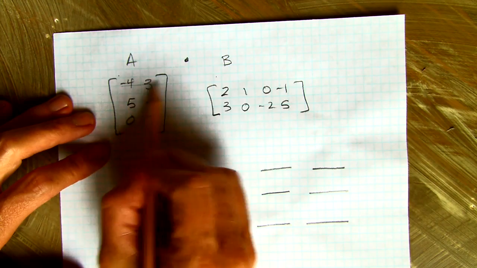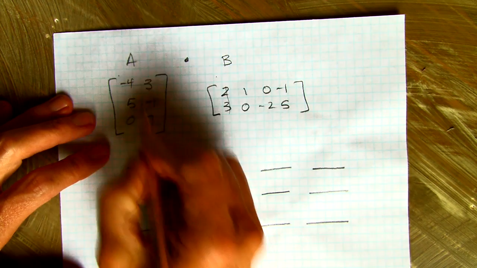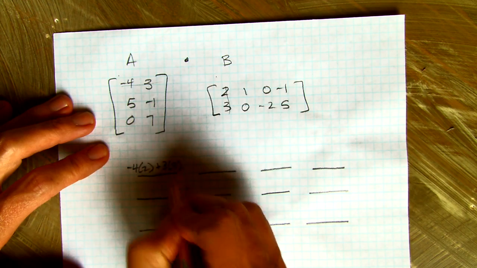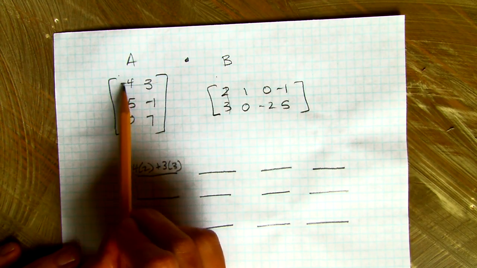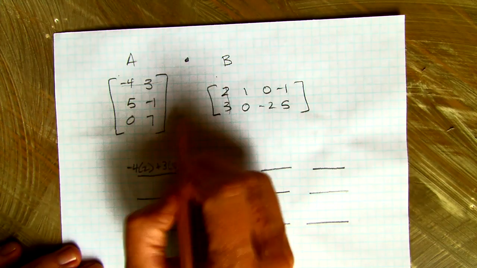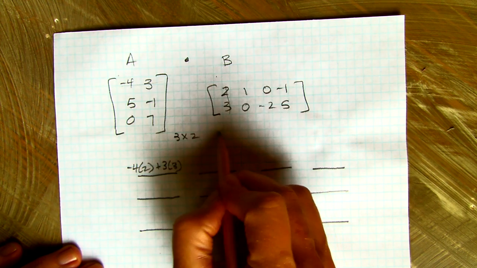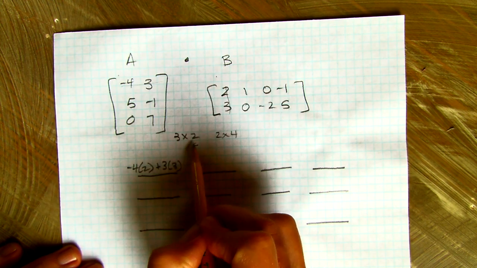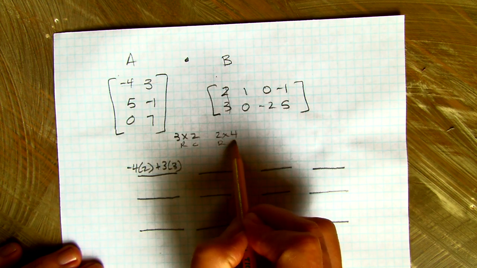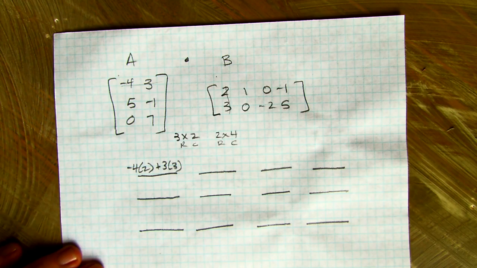So how do I multiply row 1 by column 1? Well, it's -4 times 2 plus 3 times 3. Now you can understand why the number of columns in the first, remember this was a 3 by 2, and this was a 2 by 4. Now I know why the number of columns in the first has to equal the number of rows in the second, because each of these guys needs a partner.